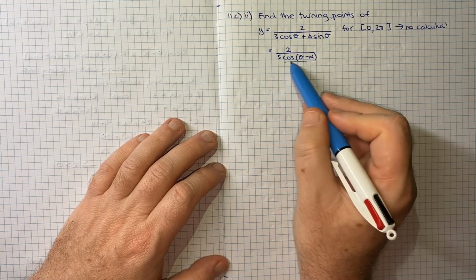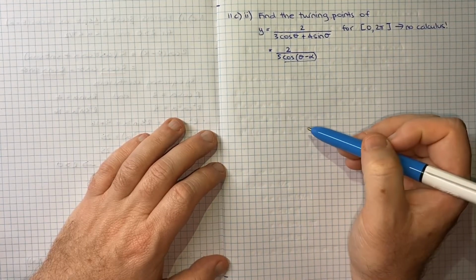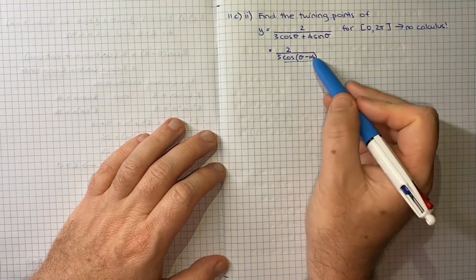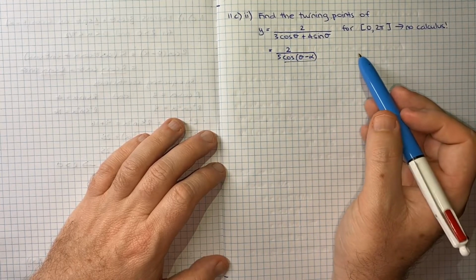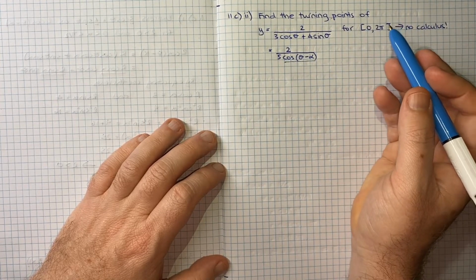And so actually we know the turning points of cos. We know it's the angles that get it to 1 and negative 1. And so the turning points of 1 over cos are going to be at those same angles. Whilst the actual curve is different, the turning points won't be different. So I think that's the key.